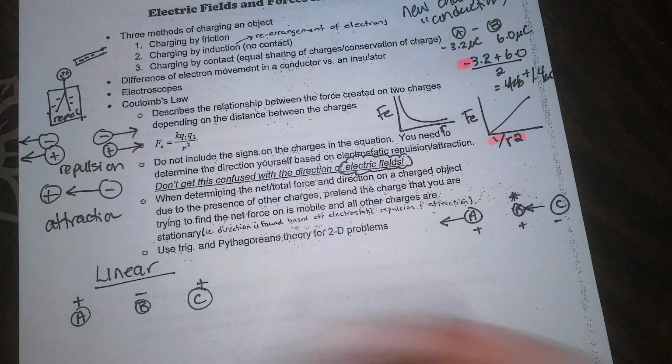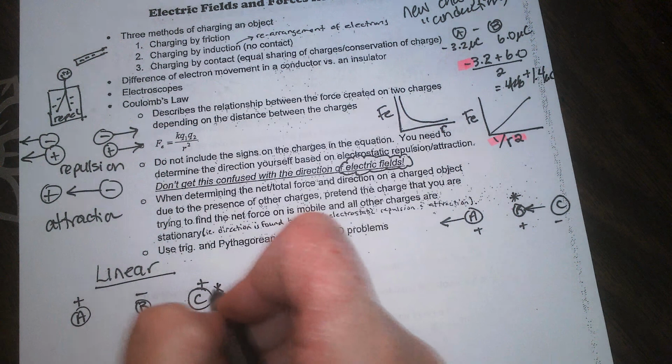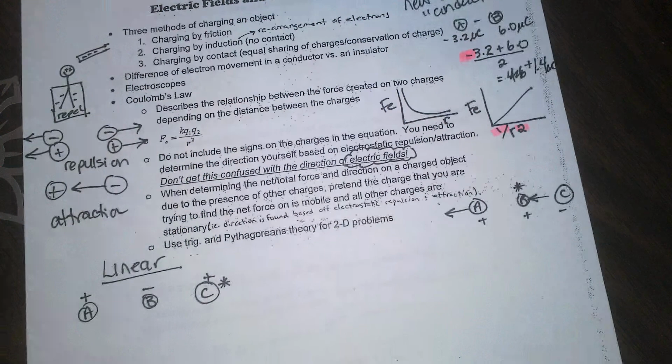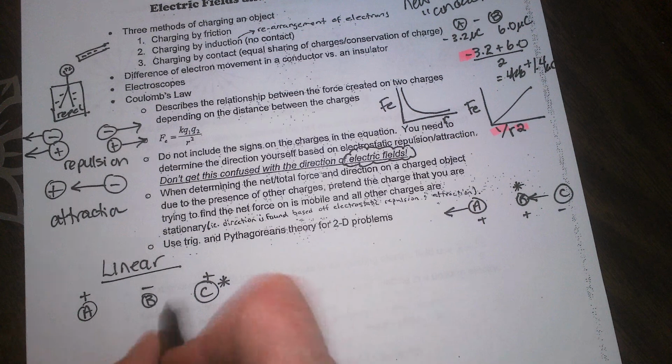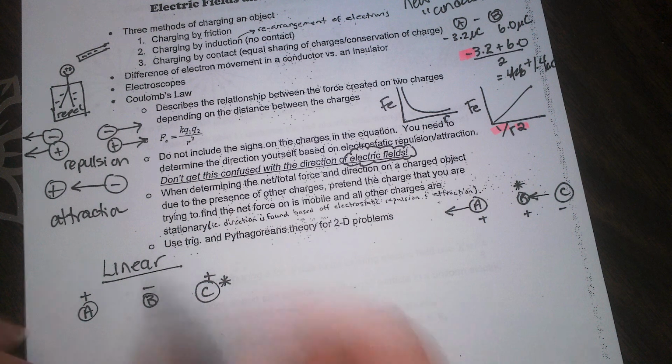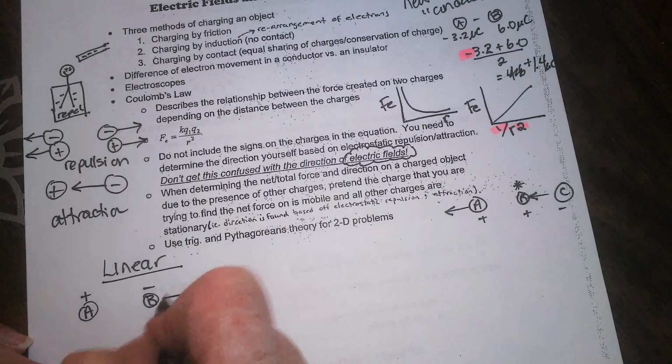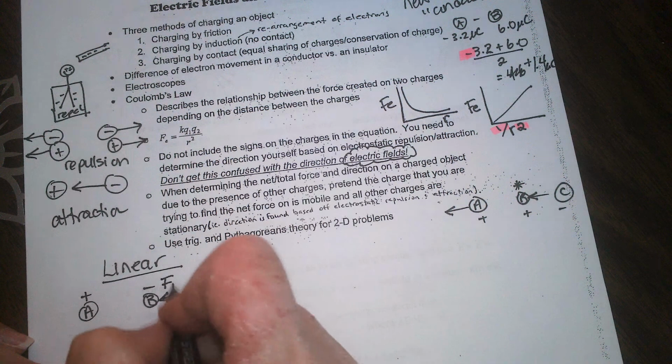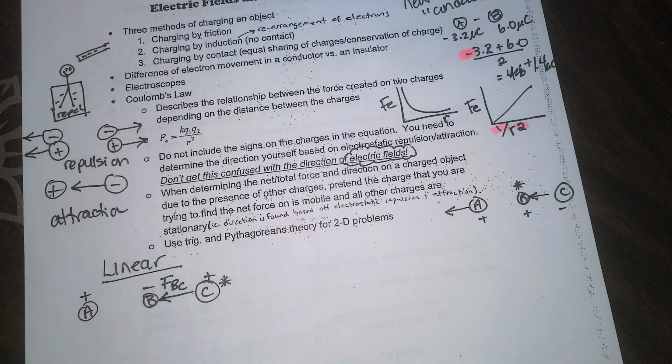So in this case, let's make C where the net force is acting. In terms of B and C, which way is the arrow going to go? It's going to be an attraction force. It's going to be an attractive force, or you could pull it in.